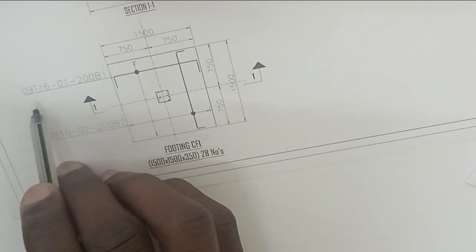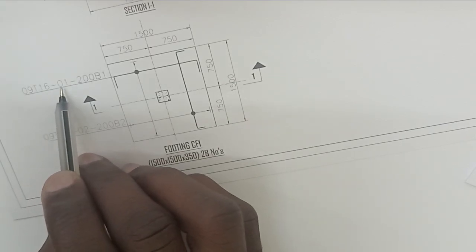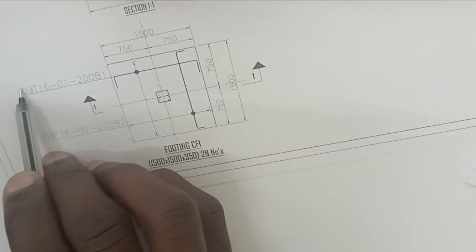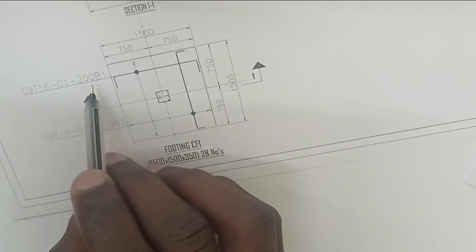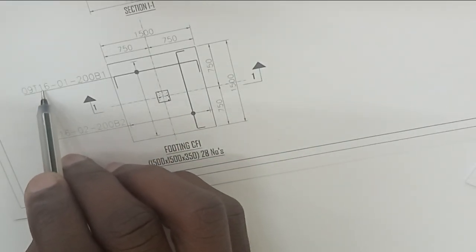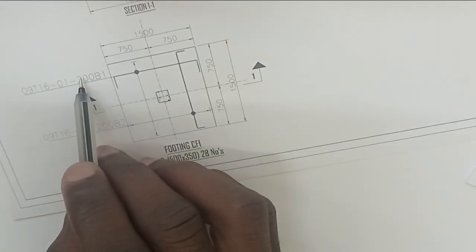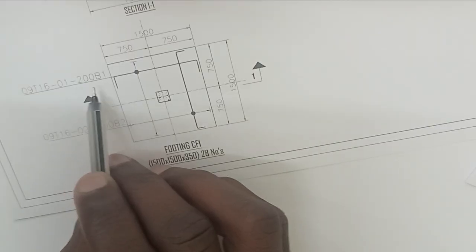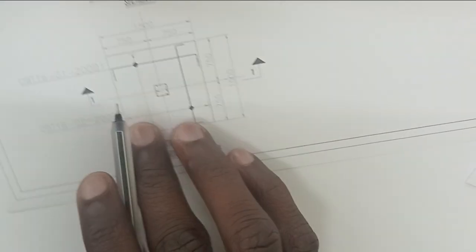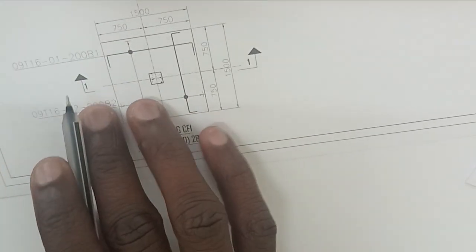For bottom one, the reinforcements there should be 9 bars with diameter of 16 millimeter at bar mark number 1 with a spacing of 200 millimeter. Now this is the number of bars required for bottom one, which are placed horizontally with a diameter of 16 millimeter. This 16 is the diameter of this main reinforcement, and 200 millimeter is the spacing of this main reinforcement center to center. This 01 is a bar mark.